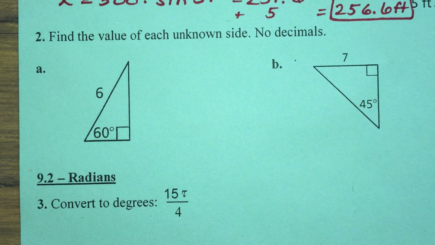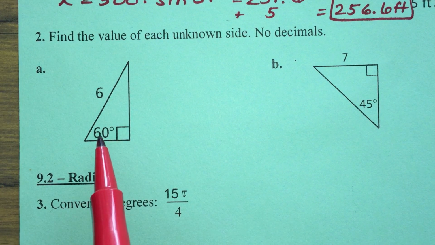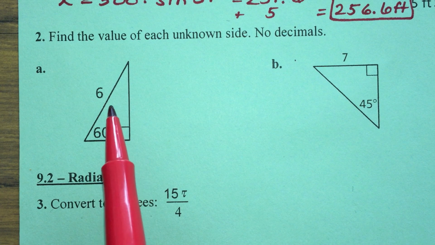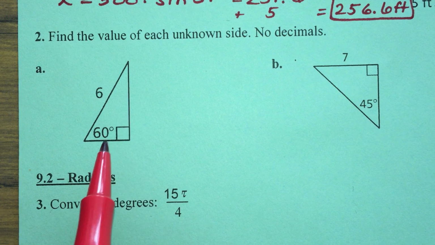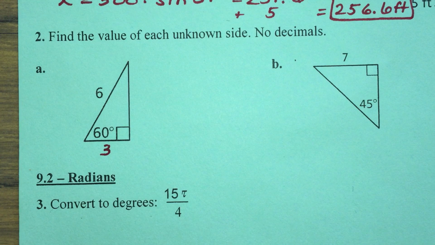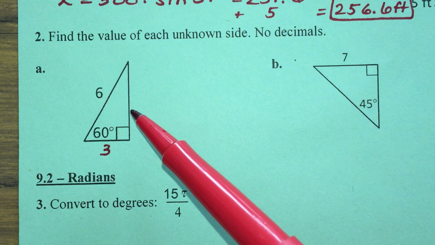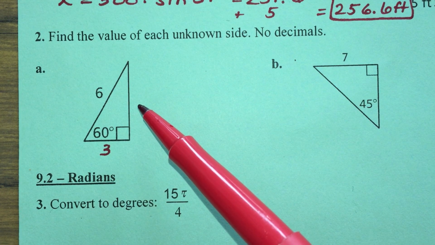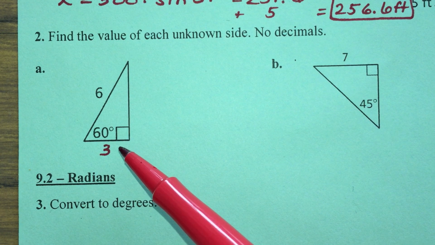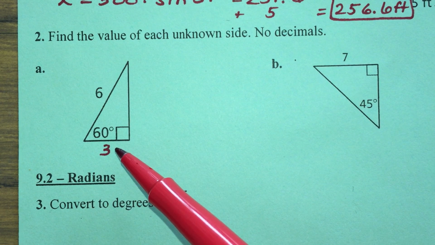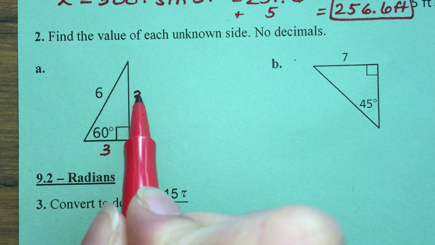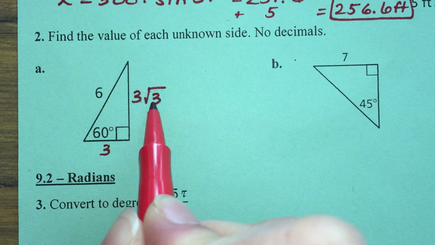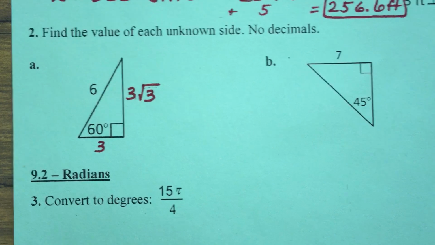But here we have a 30, 60, 90 triangle. If it has a 60, this has to be a 30. We know that this is the hypotenuse, right across from the right angle. It is going to be double the shortest side. The shortest side is half of it, half of 6, so that would be 3. The medium length side, or other leg, is going to be square root of 3 times the shortest side. It's about 1.7 times as much. They're always in the same ratio. But we're looking for simplified radical form, so it's just times square root of 3. 3 root 3, and that's all.